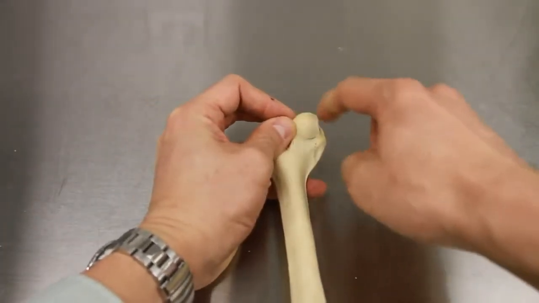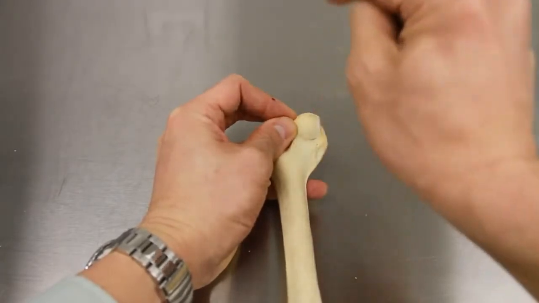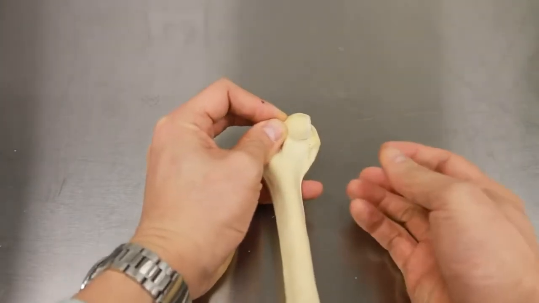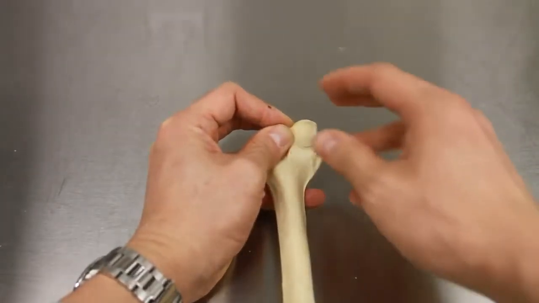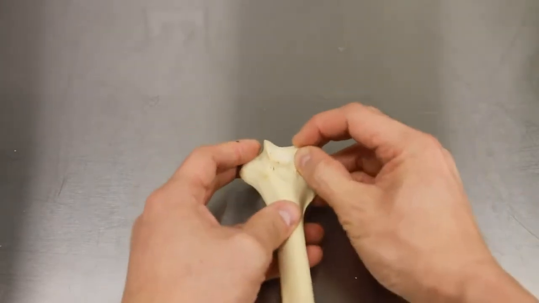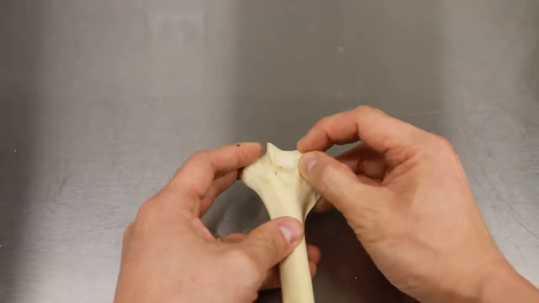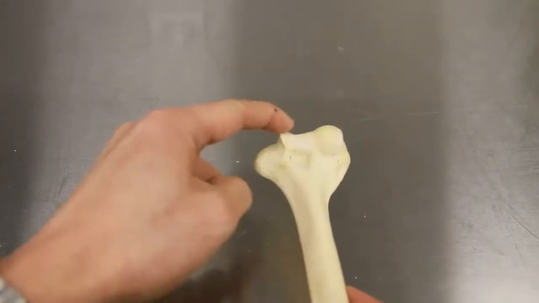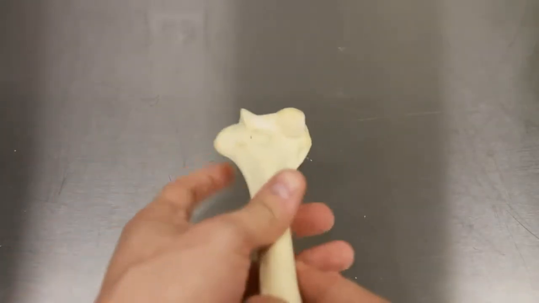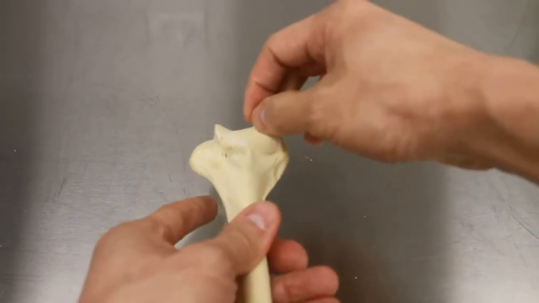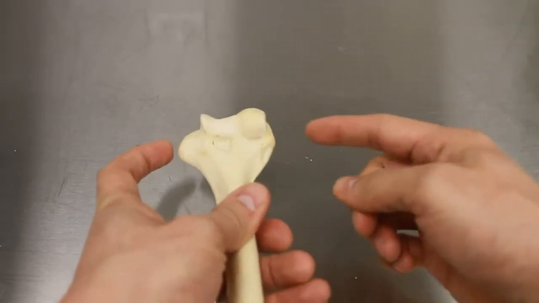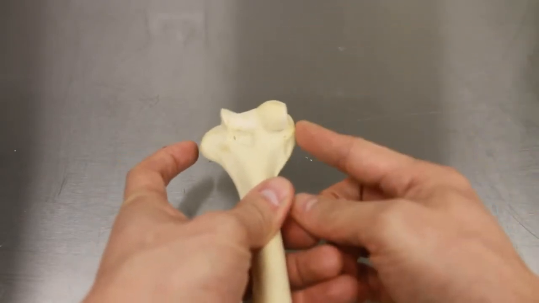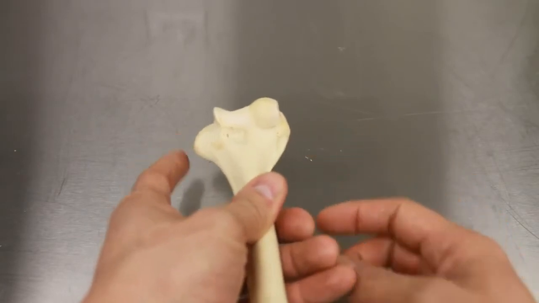So the capitulum is on the lateral side. That's this ball-like structure that articulates with the radius. And this medial one that looks like a spool, the spool term is called trochlea. So this is the trochlea and this is the capitulum. On each side, you then get the medial epicondyle and the lateral epicondyle. If these were condyles, above the condyles are epicondyles. This is the lateral epicondyle, this is the medial epicondyle.